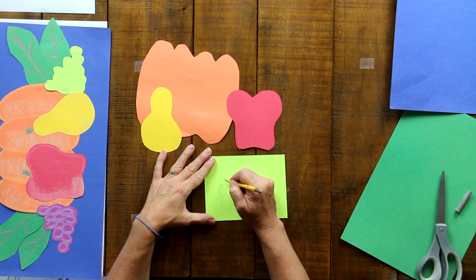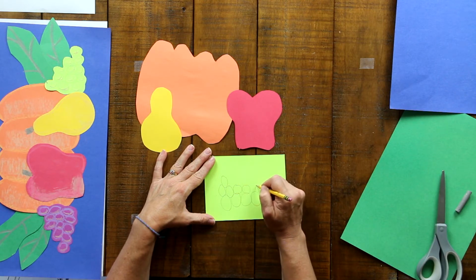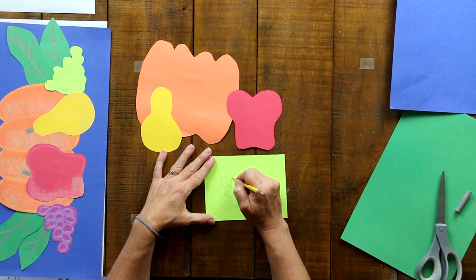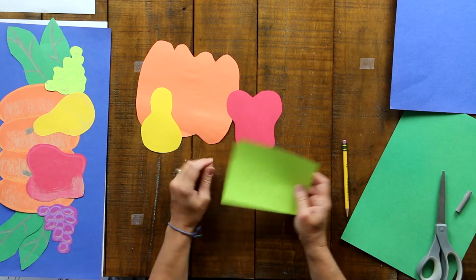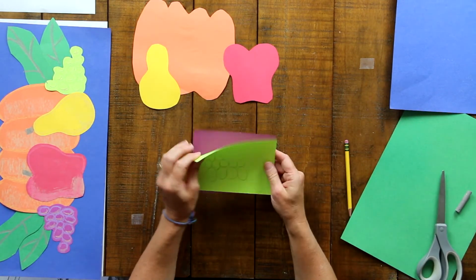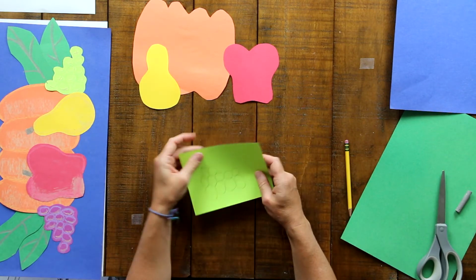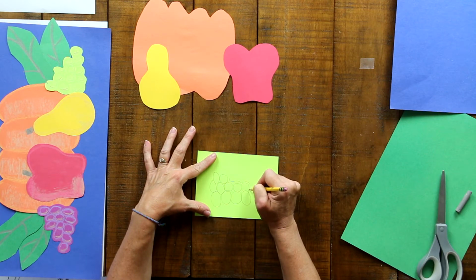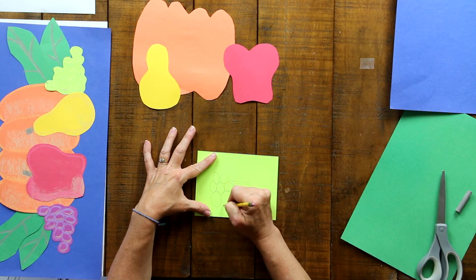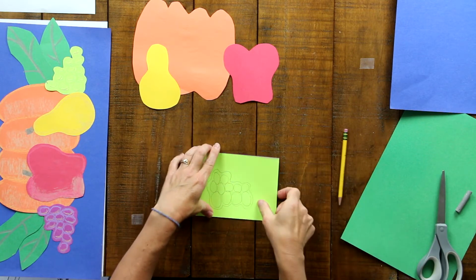Some are big, some are small. Remember, we're just really drawing circles here. Just keep the grapes in mind as you draw them. And your circles can be small or big or sloppy. We're not going to see those. So go ahead and draw your bunch of circles. And then you're going to put that green piece of paper over the purple piece of paper so that we have both green grapes and purple grapes. And then we're going to go around and we're just going to draw right around all of those circles. And then we'll cut them out.